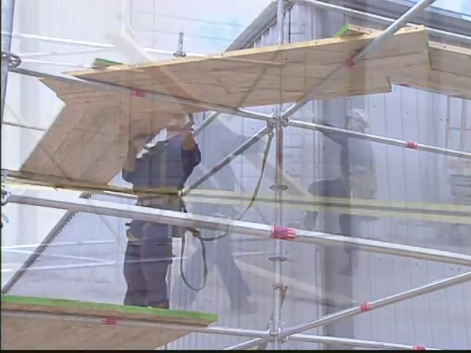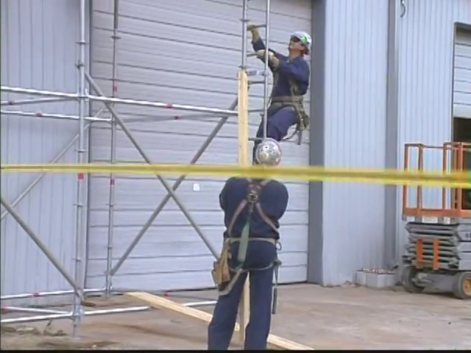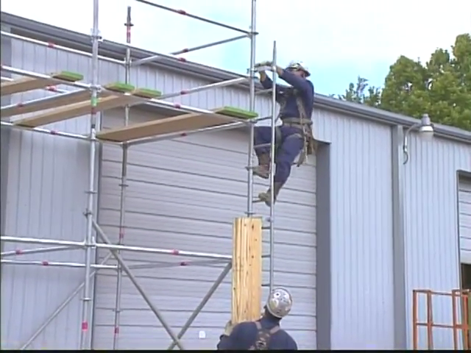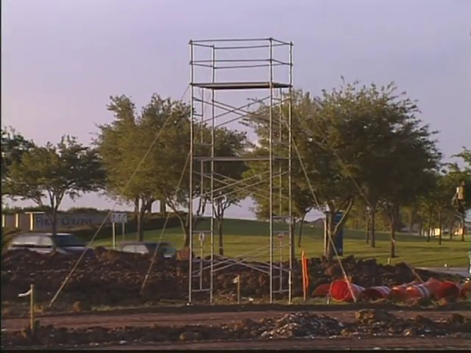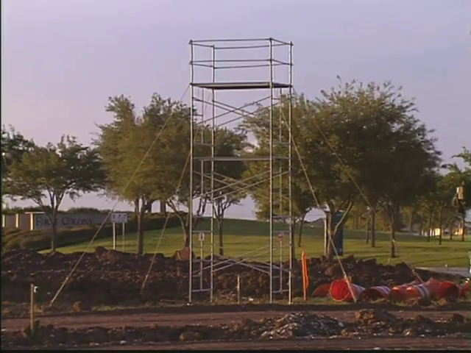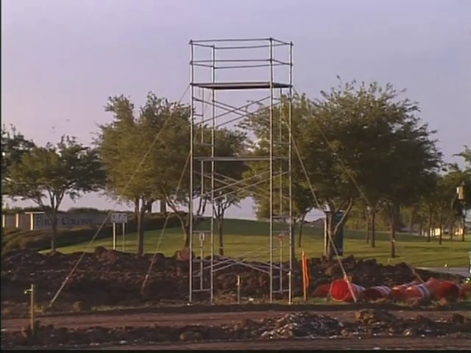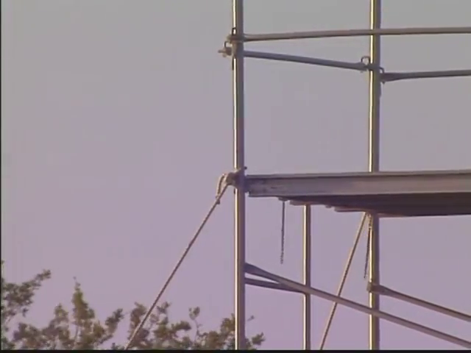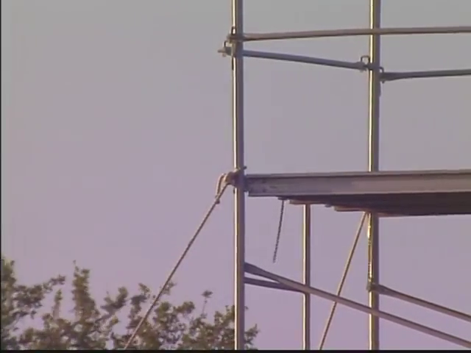Besides meeting specifications for platform construction, supported scaffolds must also meet certain criteria to help ensure stability. Supported scaffolds with a height-to-base width ratio of more than 4 to 1 must be restrained from tipping by guying, tying, bracing, or equivalent means. Guys, ties, and braces must be installed at locations where horizontal members support both inner and outer legs.